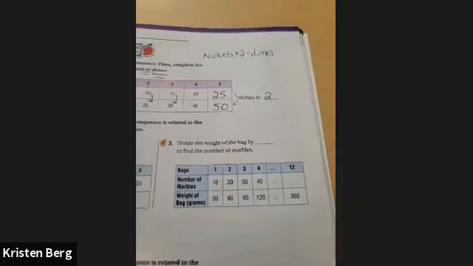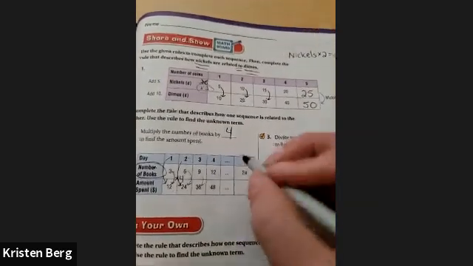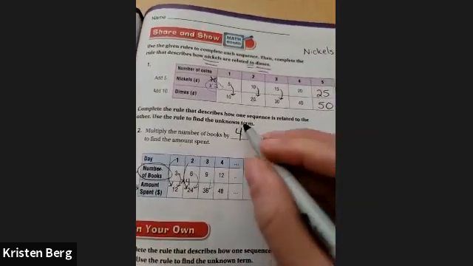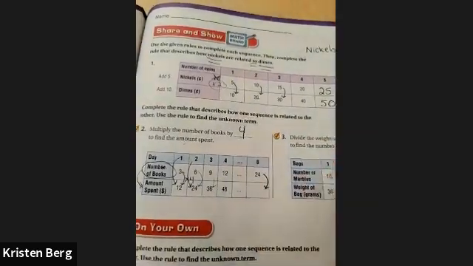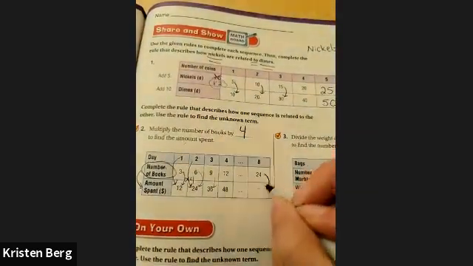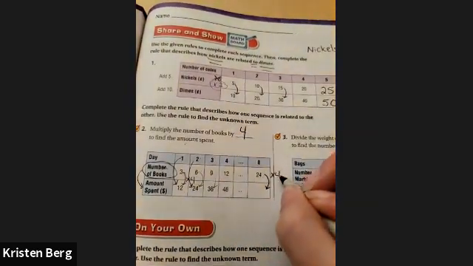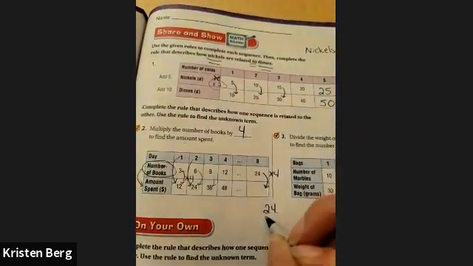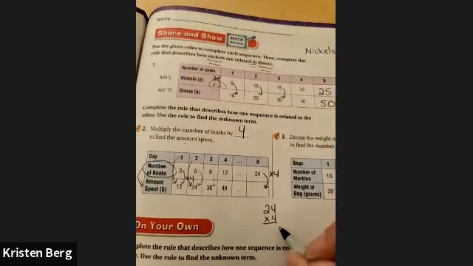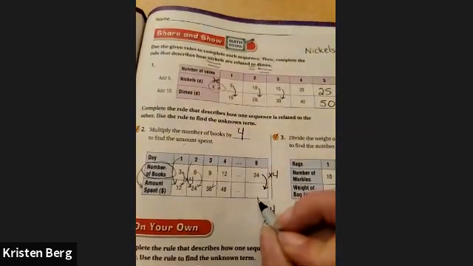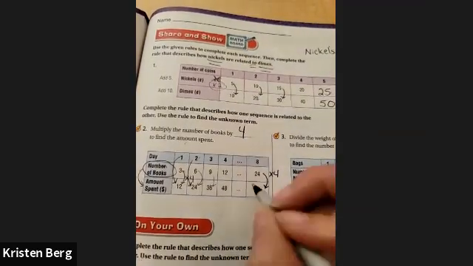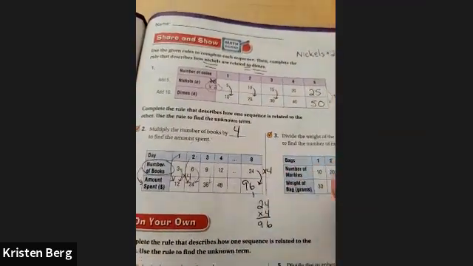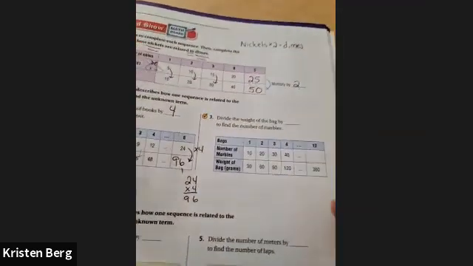All right, next. If I kept on doing that, I need to now use that rule to find the missing numbers. So what is missing is this one. So the rule again is timesing it by 4. So 24 times 4, 4 times 4 is 16, carry your 1. Then 4 times 2 is 8, plus 1 is 9. So therefore the missing number was 96.